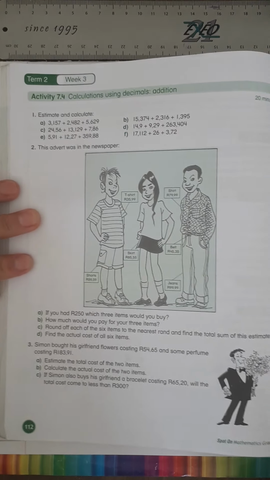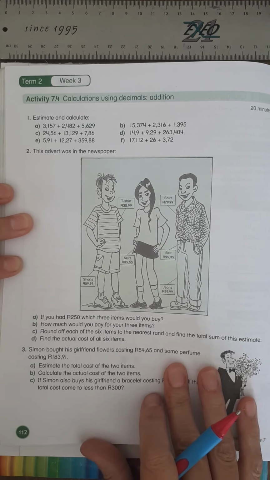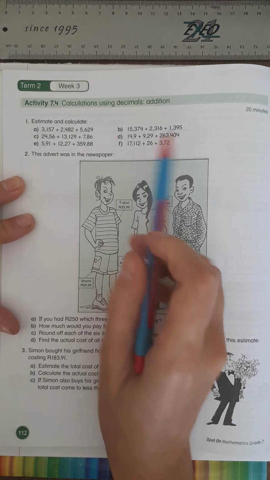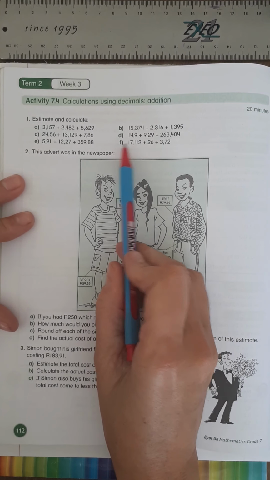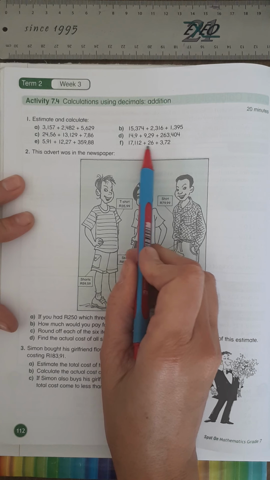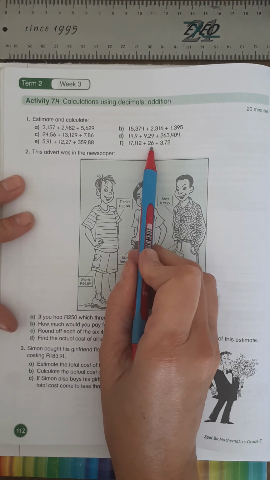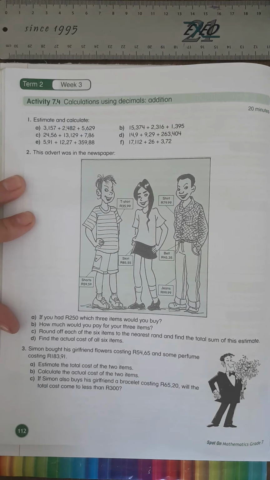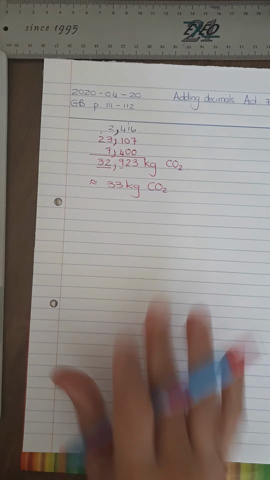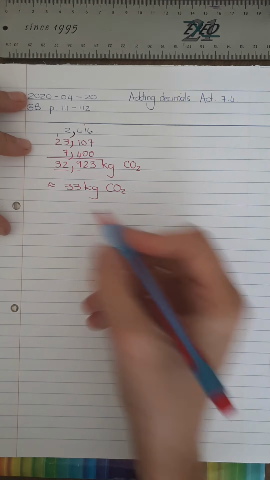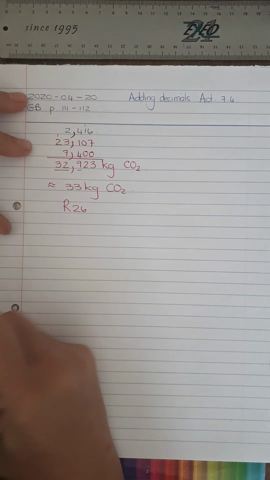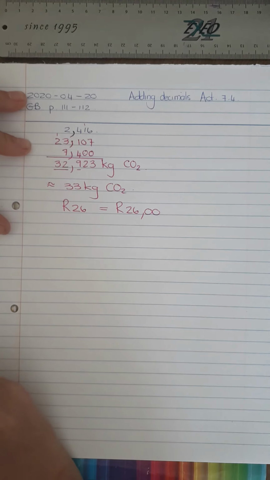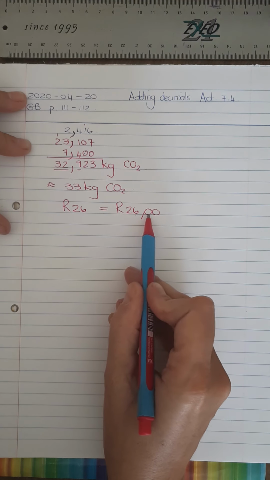Now, in the book, you are going to complete activity 7.4 for me. Nothing strange here. You add it up. The only thing that could be a problem for you will be number F. Here I have 26. The thing that you need to remember is that 26 is exactly the same as 26,0, and write it out like that. Let me show you this. 26 Rand is exactly the same as 26,0, because that means I've got 26 Rand and no cents.